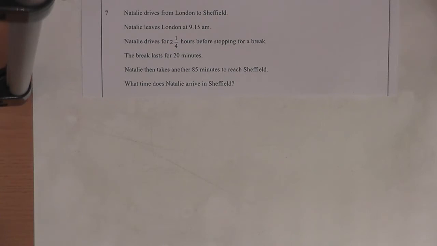Natalie drives from London to Sheffield. Natalie leaves London at 9:15 a.m. Natalie drives for 2 1/4 hours before stopping for a break. The break lasts for 20 minutes. Natalie then takes another 85 minutes to reach Sheffield. What time does Natalie arrive in Sheffield?